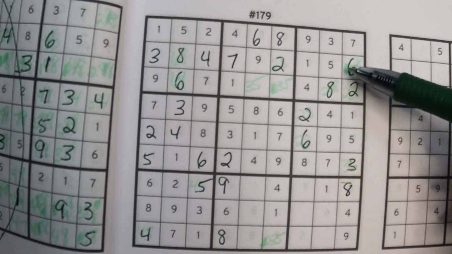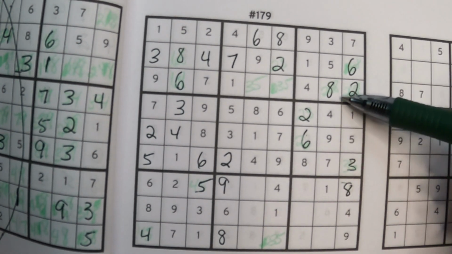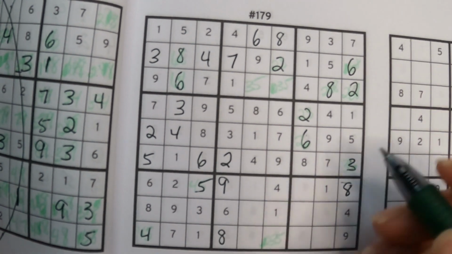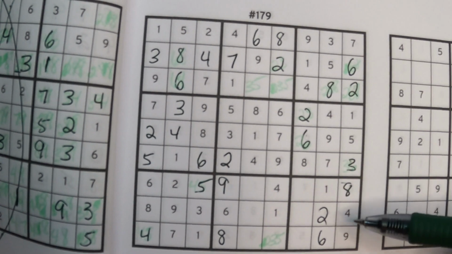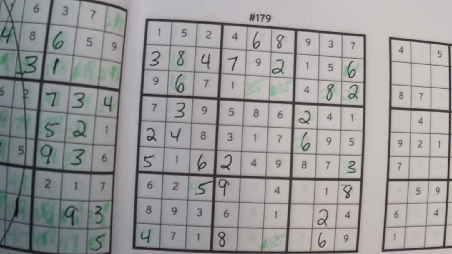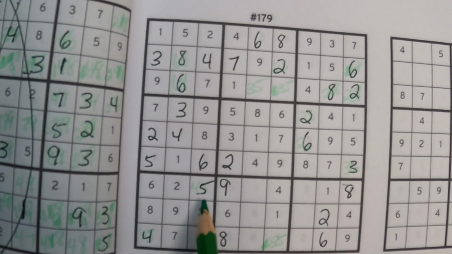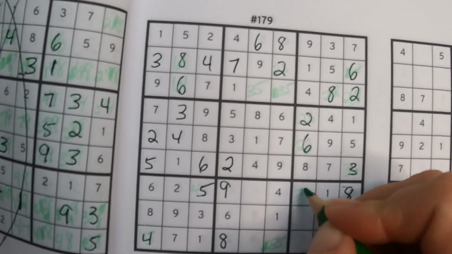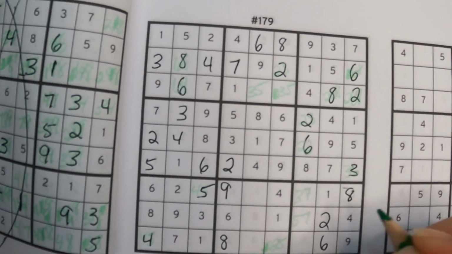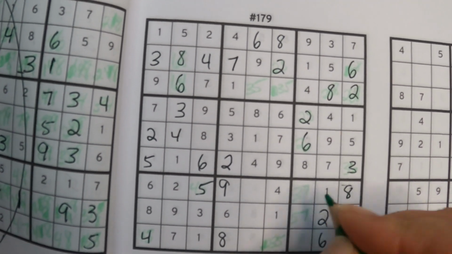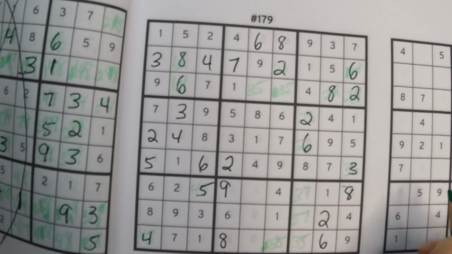For this column now, we're missing 2 and 6. We've got a 6 here, so 2, 6. For this box now, we're missing 3, 5, and 7. Got a 5 here, so 3, 7. 3 here, so 5, 7. And a 7 here, so 3, 5.